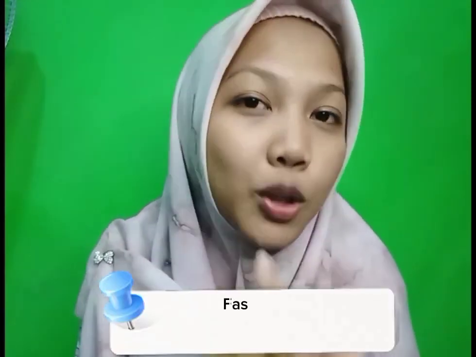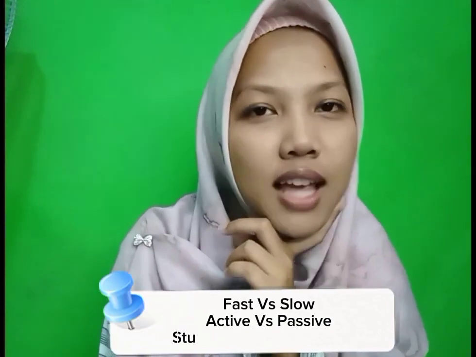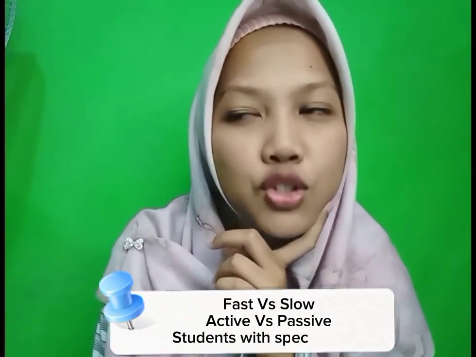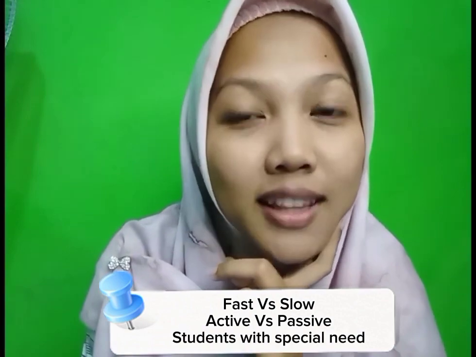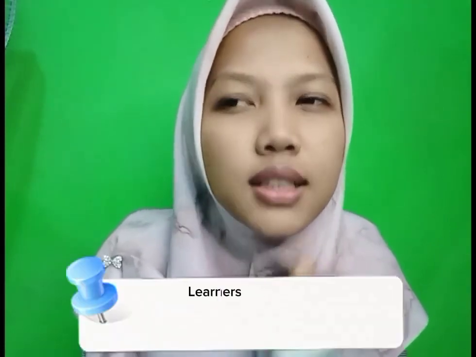Fast versus slow learners, active versus passive learners, and the last is students with special needs. Wow, so interesting. Second, we are going to talk about the principles of TEYL: learner-centeredness, implicit learning, contextual learning, and the last is authentic learning.